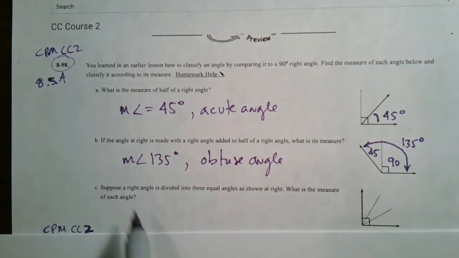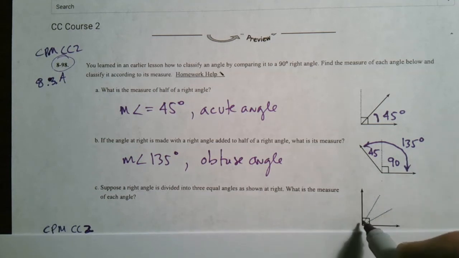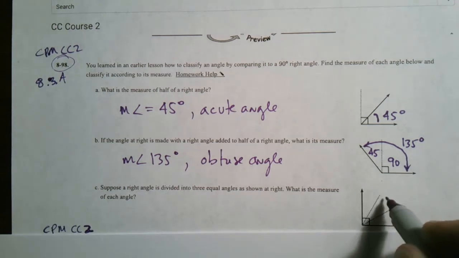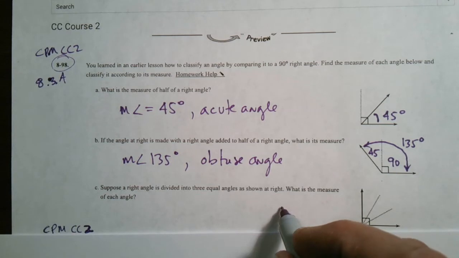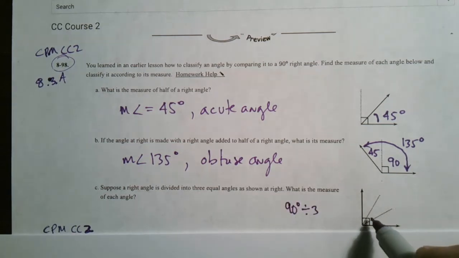Okay, last one here. It says, suppose a right angle is divided into 3 equal angles, as shown to the right. What is the measure of each angle? So I have a right angle, and I'm dividing it by 3. Well, we know that means I'm taking 90 degrees and dividing it by 3, right? Because it's divided into 3 equal angles.